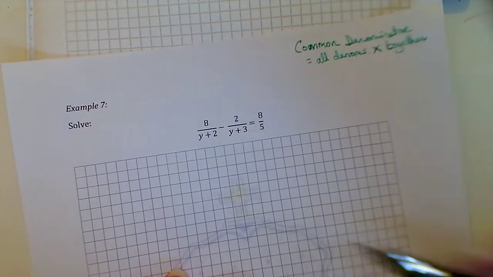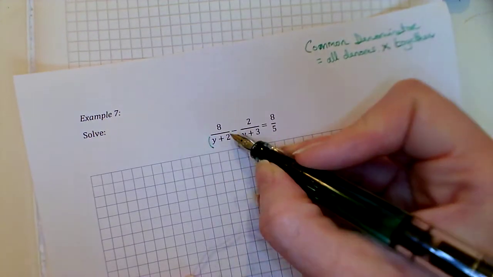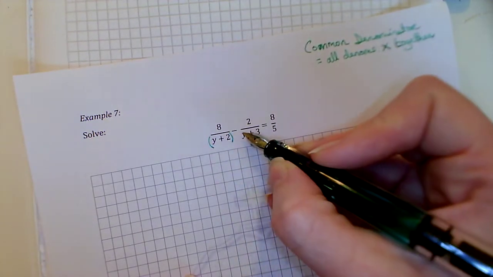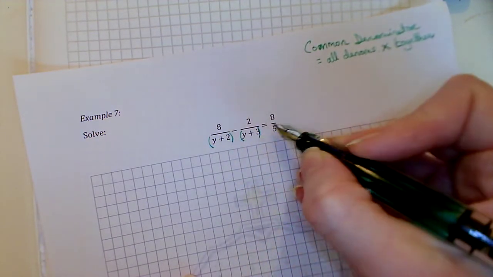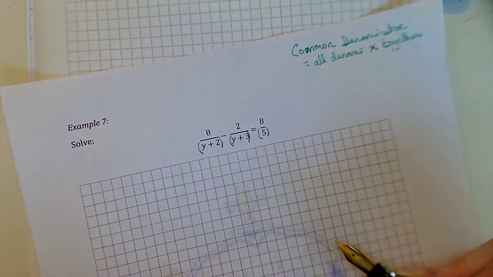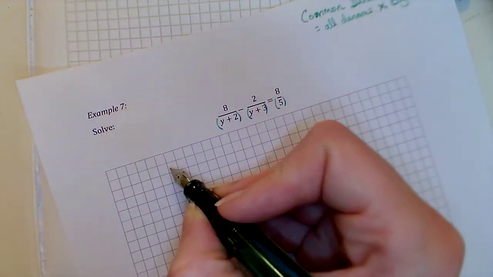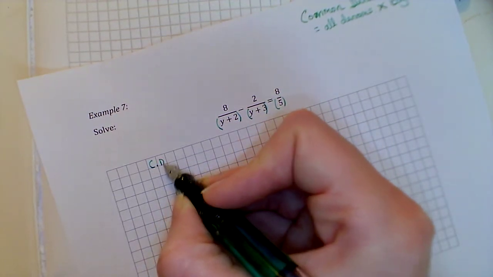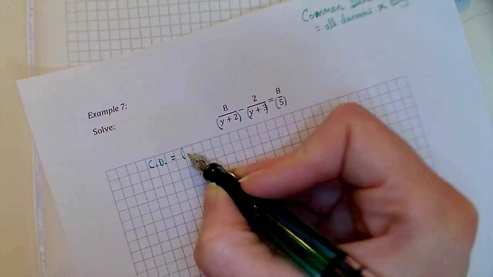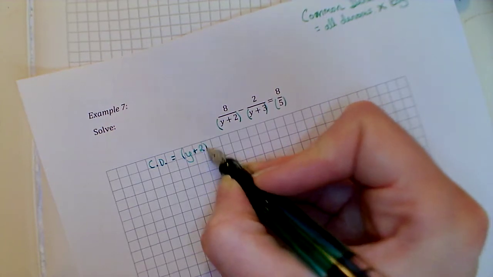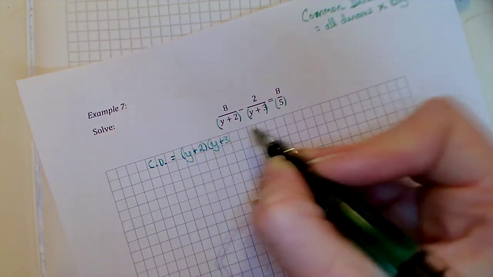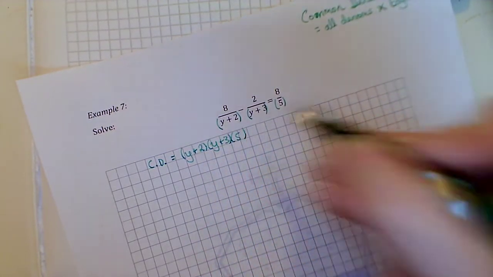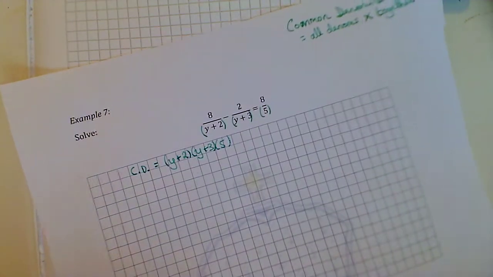So that means in this case, my common denominator is going to be y plus 2 by y plus 3 by 5. This is the low partial credit step for our question, by the way. Even just writing down, identifying the common denominator will get you low partial credit in questions like these. So those three terms have to be multiplied together.